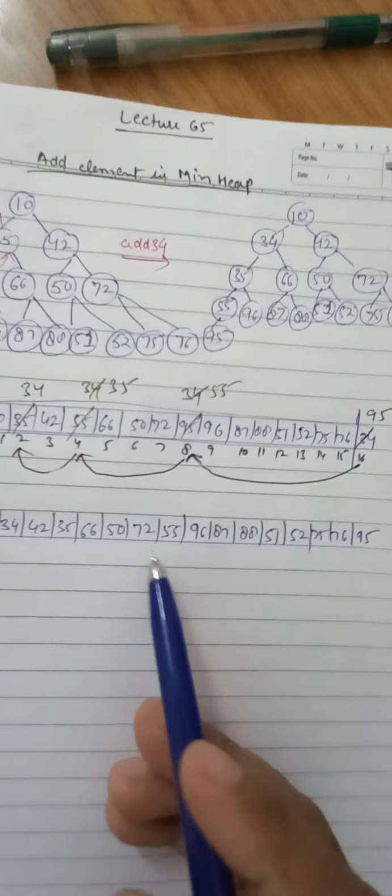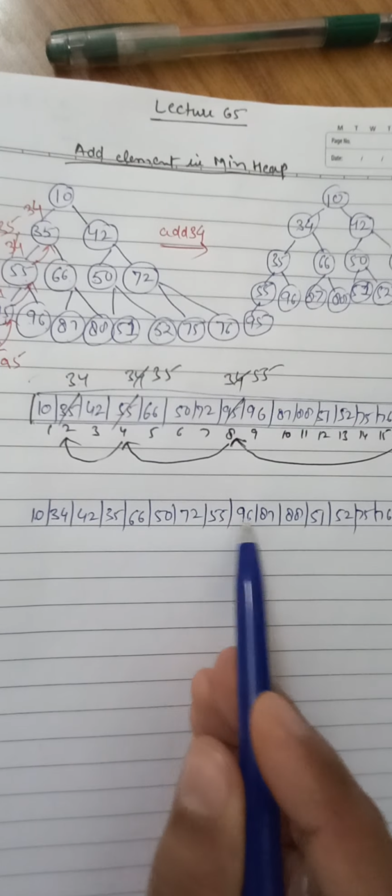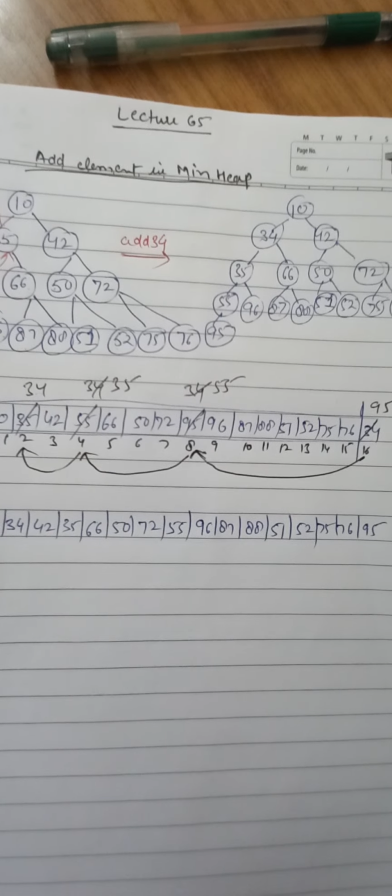So in that way it will work. Now the indexing is 1 to 16, and all the elements are covered. So in that way we can add an element in a min heap.